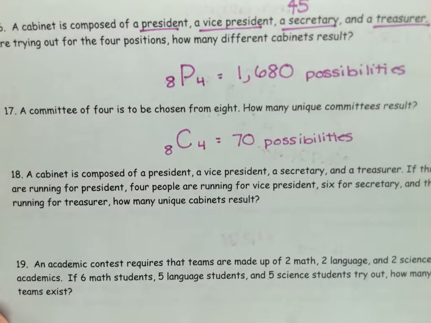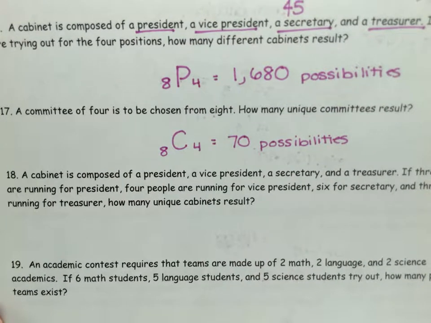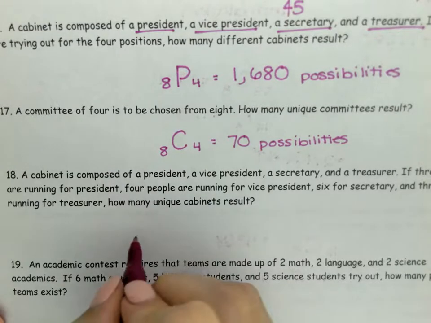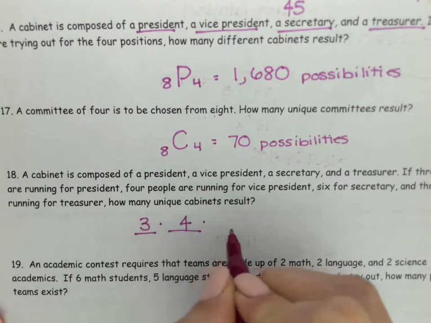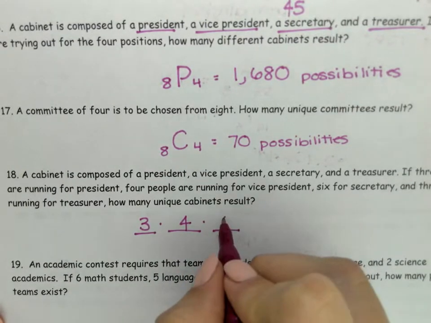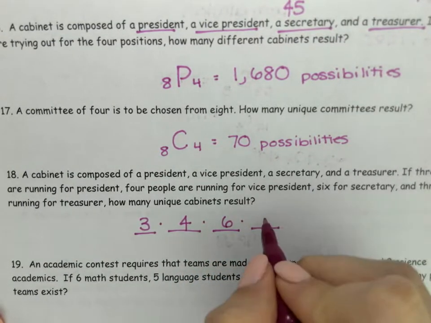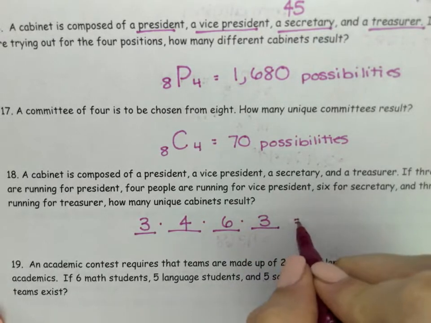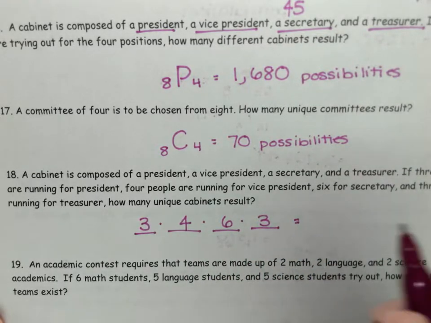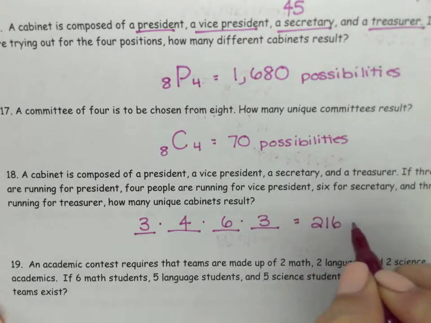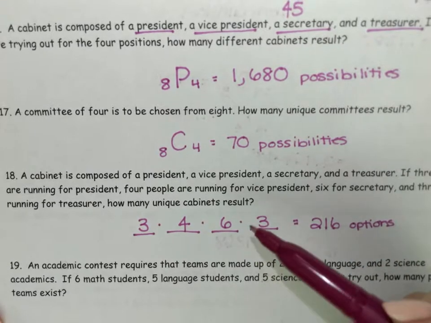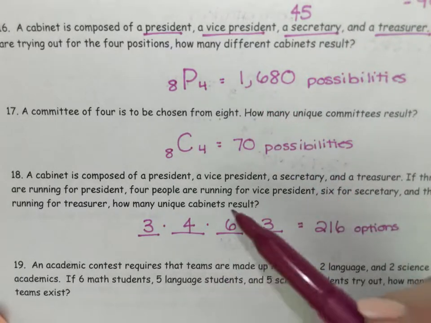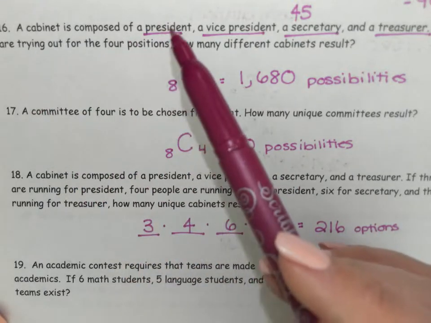A cabinet is composed of a president, a vice president, a secretary, and a treasurer. So there's 4 jobs again. 3 people are running for president. So for that 1 spot, you have 3 options. 4 people are running for vice president, so for that spot you have 4 options. 6 are running for secretary, and 3 are running for treasurer. So those are your options for each spot. So your total is 216 options.